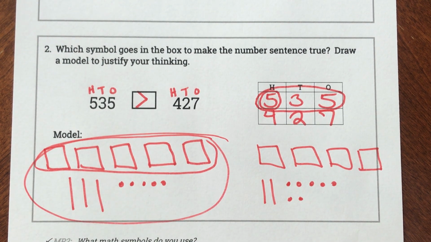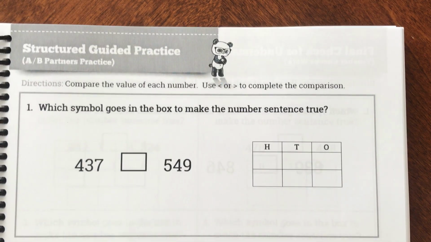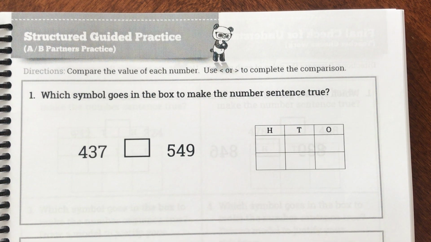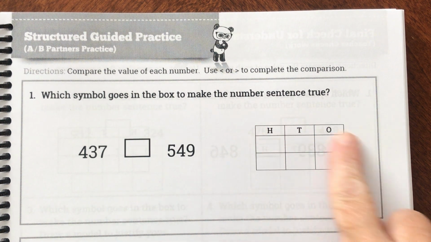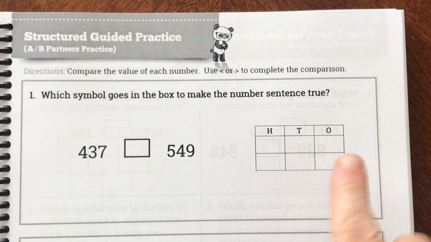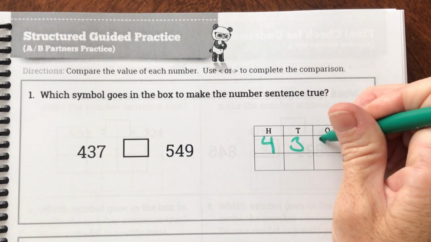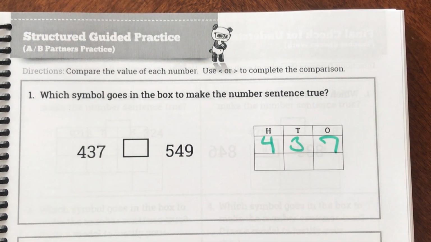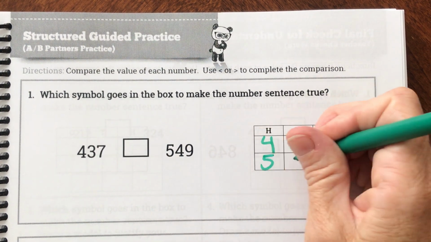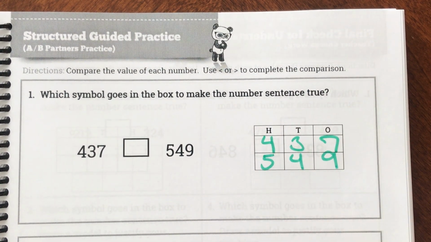Okay, so boys and girls, let's try some of these together. We are on page 60 in your student journal, page 60. And here is our first problem. Our first problem says, which symbol goes in the box to make the number sentence true? Okay, so they already made a place value chart for us, so we're just going to put our numbers in. So our first number is 437, and our next number is 549.